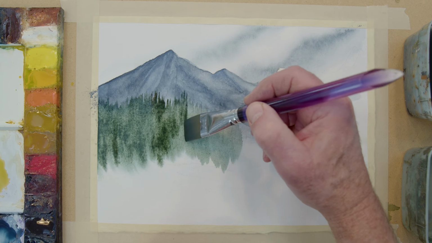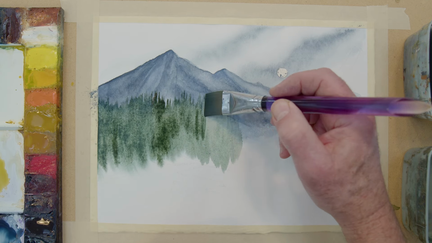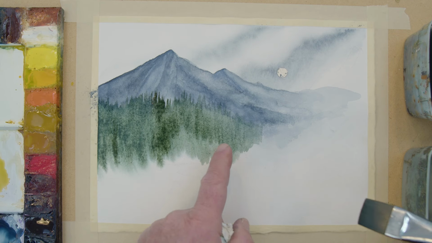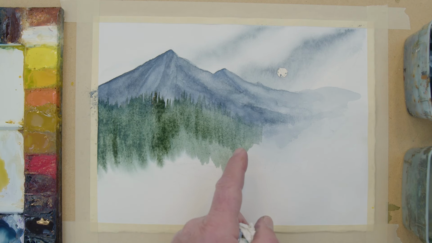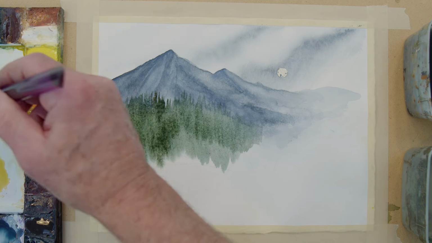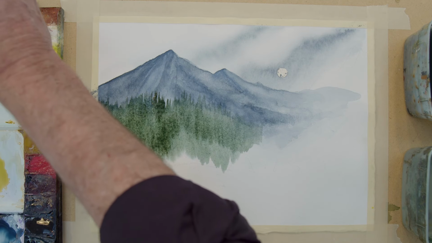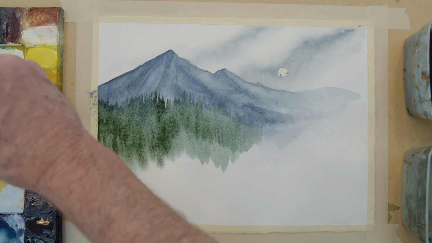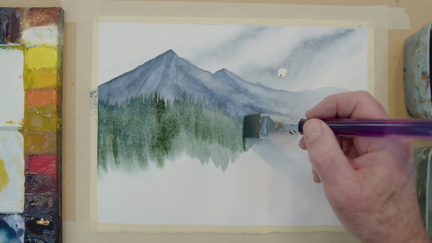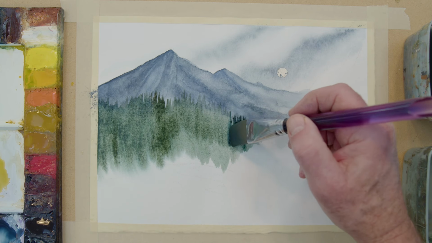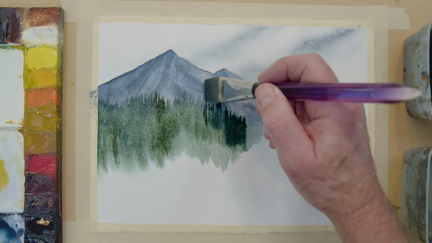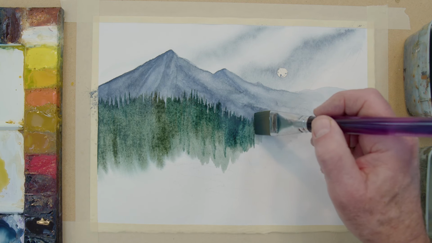And again, I'm going to now start angling downward over here. And now you can really tell what you did before with that. If you left an edge that was too strong like I did, you're going to have more trouble covering it up. You're going to need to add a little more blue to the mix, maybe a little more of that sepia, and have a little darker treetops here so that you don't see that line where it dried at the base of the mountain.